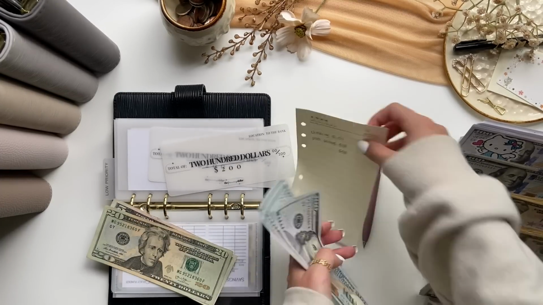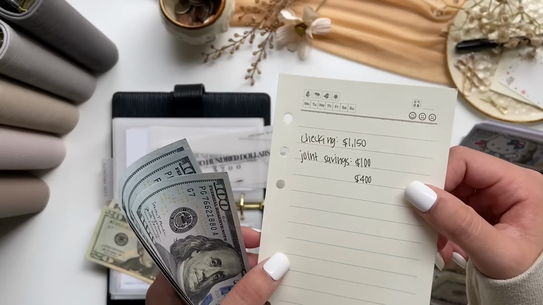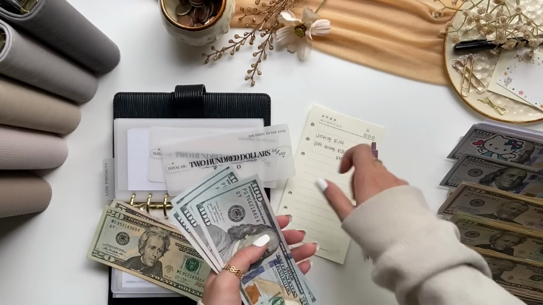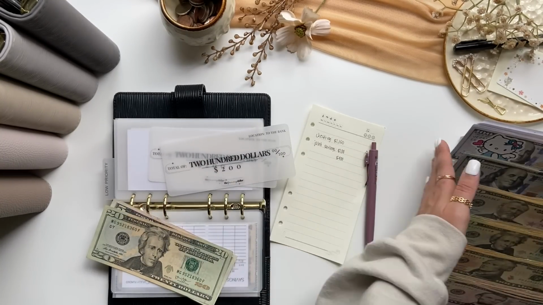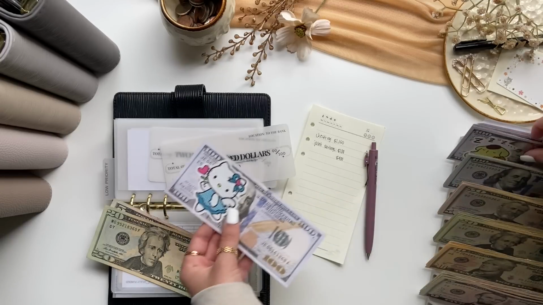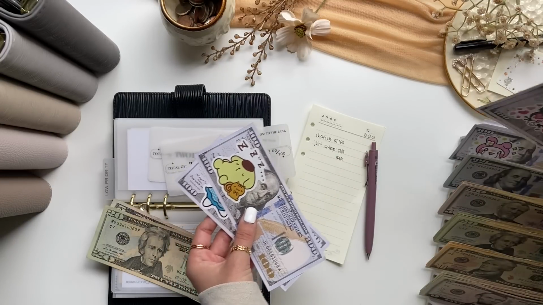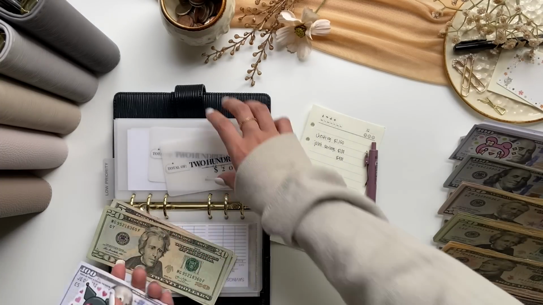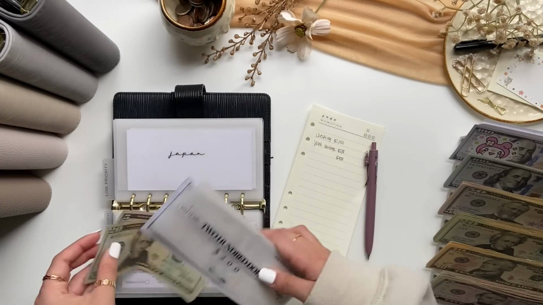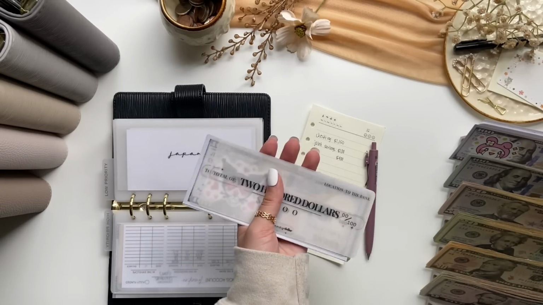So I'm going to write $400 on this list for joint savings. So that's how I plan on doing it. And then at the end, I will add those up. So $400. So then I'm going to grab 4 $100 placeholders. 1, 2, 3, 4. And now I still have the same amount of money, but I want to condense the placeholders.